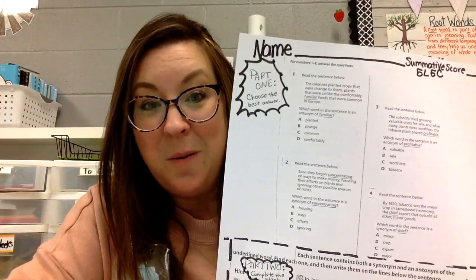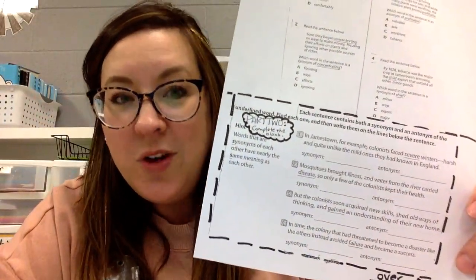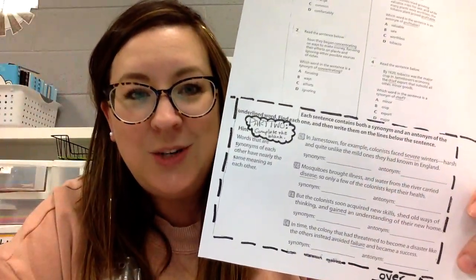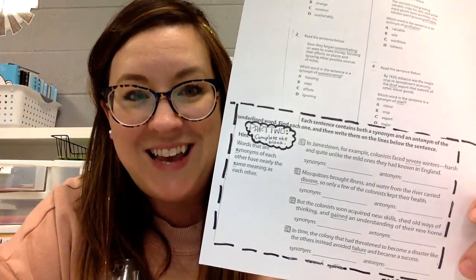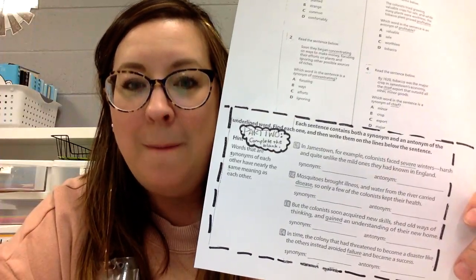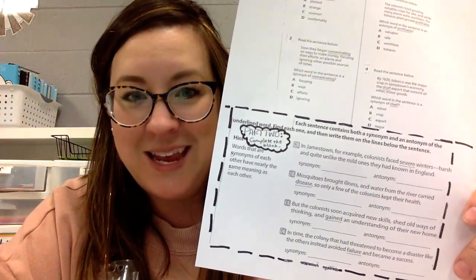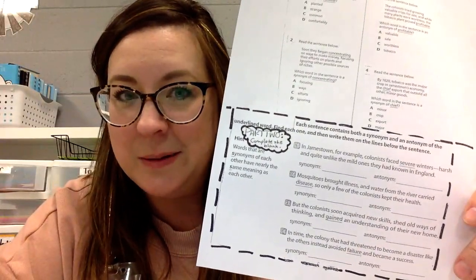That's part 1. Part 2 asks you to read the sentence, and for the underlined word, you're going to identify the antonym and the synonym inside that sentence. So remember, words that are synonyms mean nearly the same thing or the same thing, and antonyms are the opposite. They mean something completely opposite.